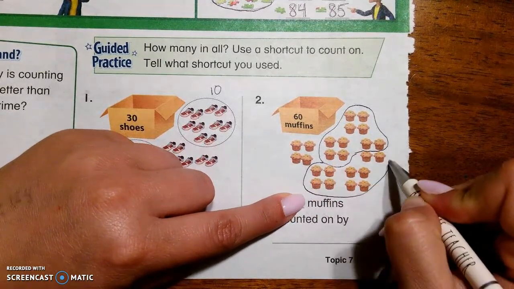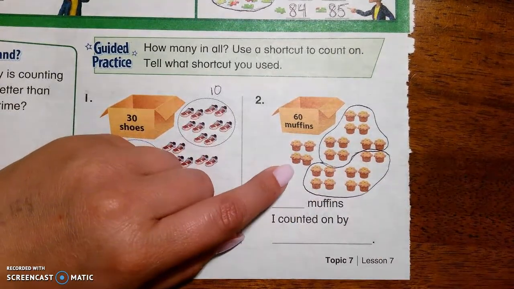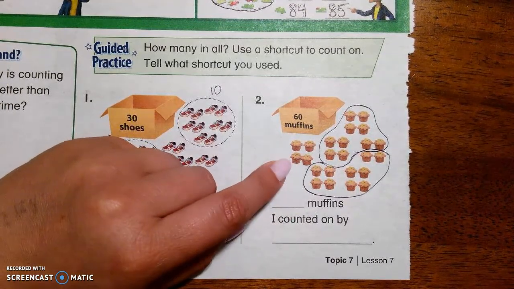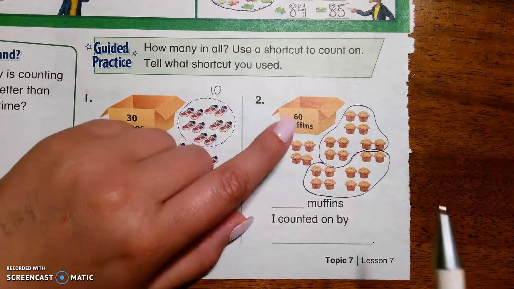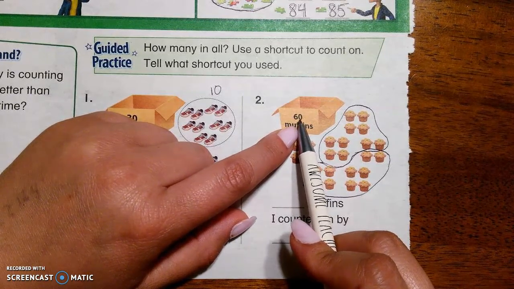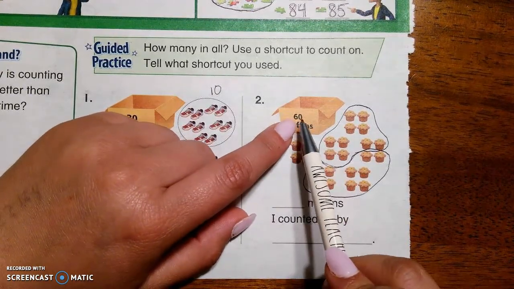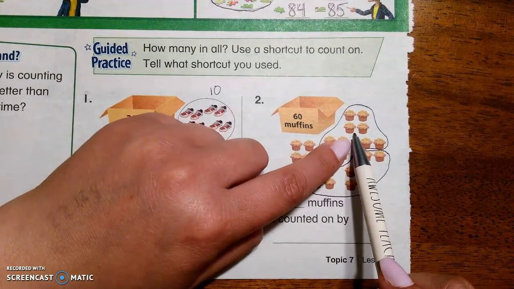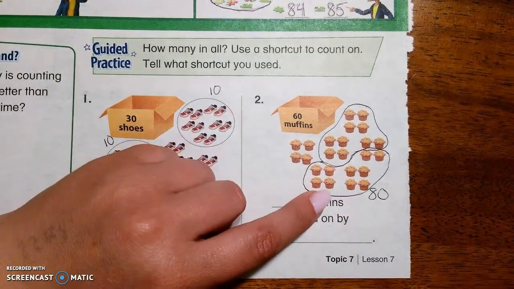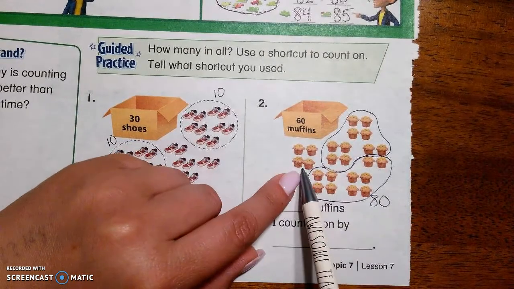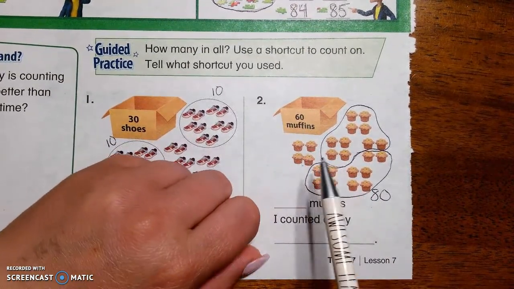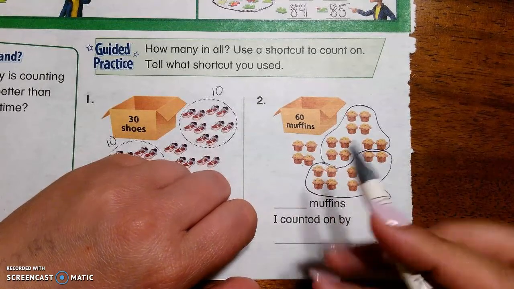Oh, there's our second group. Does that make 10? No. So we're not going to count that as 10. We're going to count that by ones, okay? So first, we have to start at the number 60. 60 plus 10. So we're going to count by tens. You ready? 60, 70, 80. So we stop at 80. There's 80 muffins circled. Then we got to count these by ones. So 80, 81, 82, 83, 84.